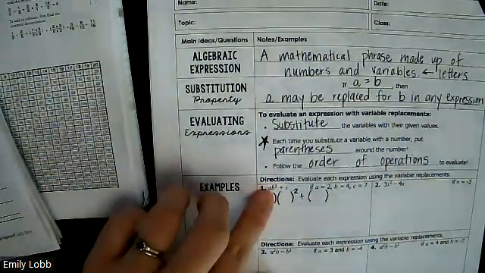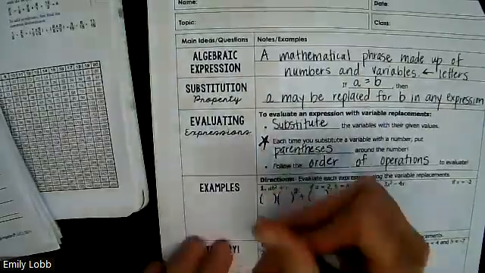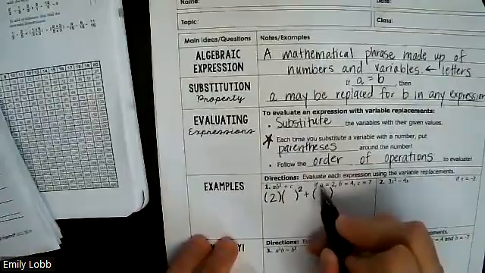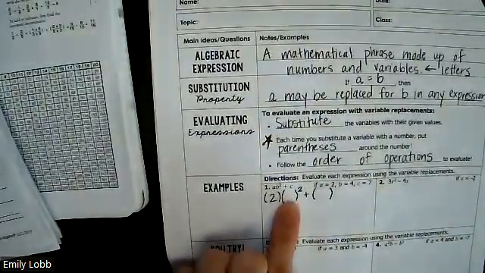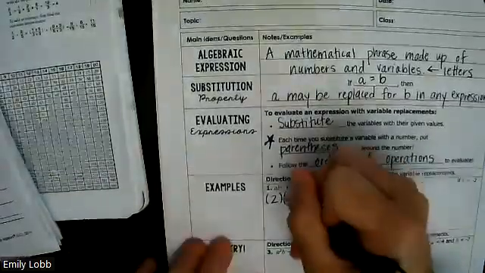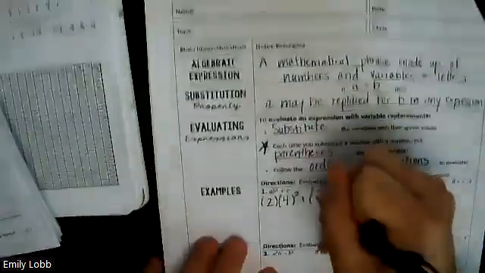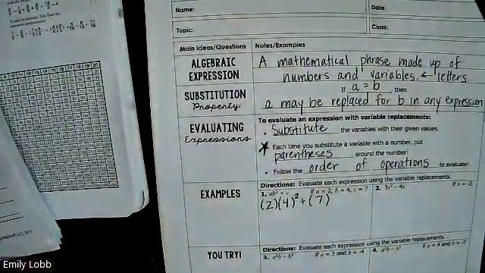So first I have an A. So what am I putting in this first parenthesis? 2, because A equals 2. You see where I'm seeing that? It says if A equals 2. What am I putting in place of this B? 4. And in place of the C, 7. So we're starting off pretty simply.